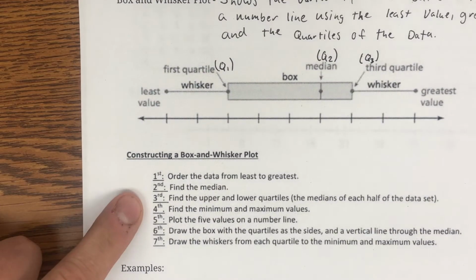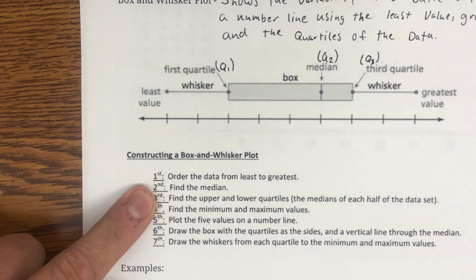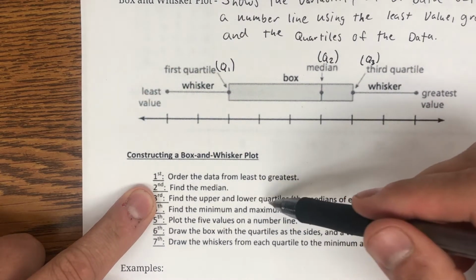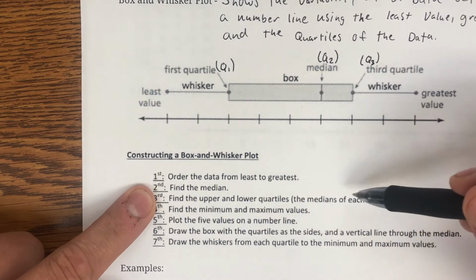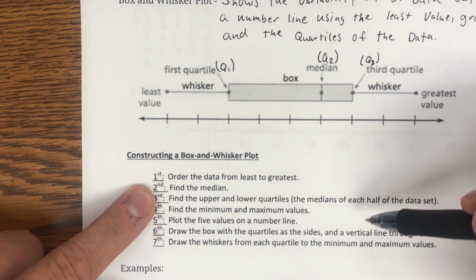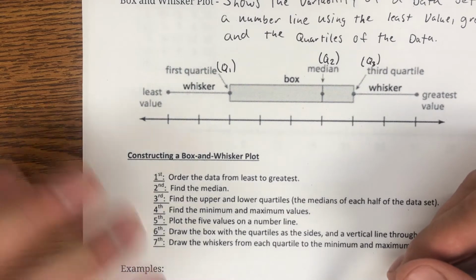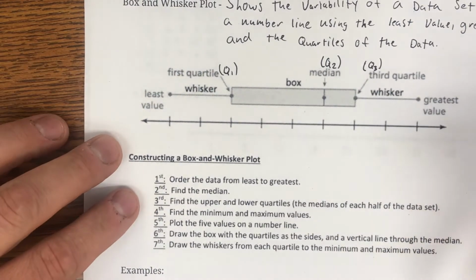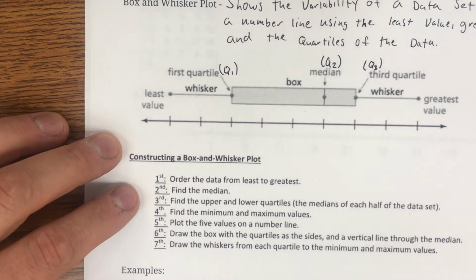The process to do it, the first thing we're going to have to do is order the data from least to greatest. Then we'll find the median of all the data. And then we're going to find the upper and lower quartiles. That's the medians of each half. So after I find that median, I'll find the median of the lower set of numbers and then the median of the higher set of the numbers. Those are going to be my quartiles.